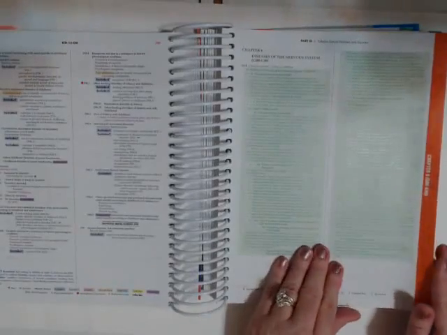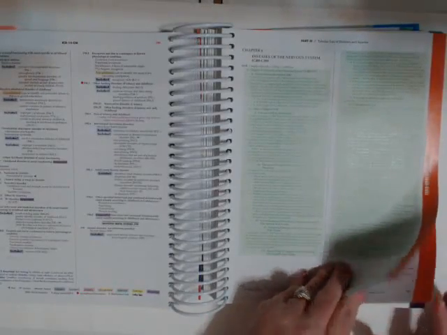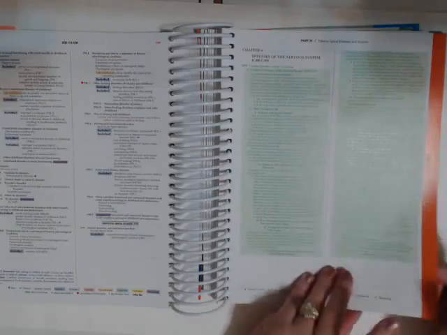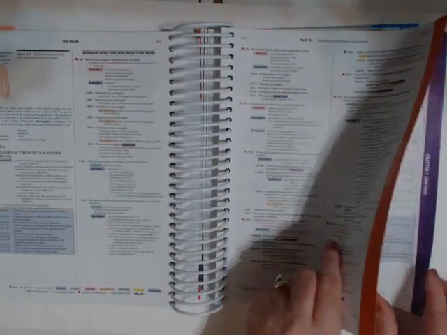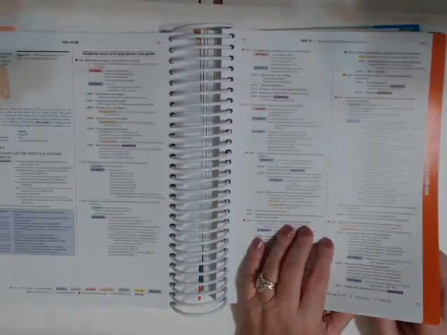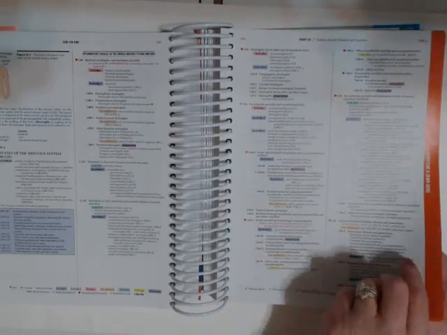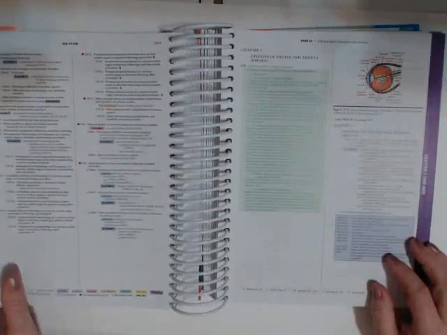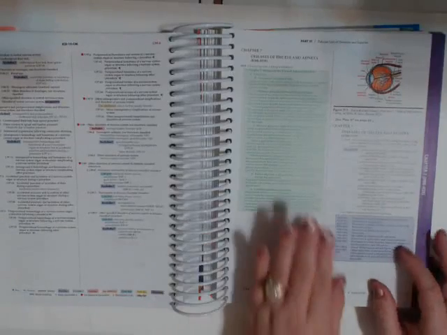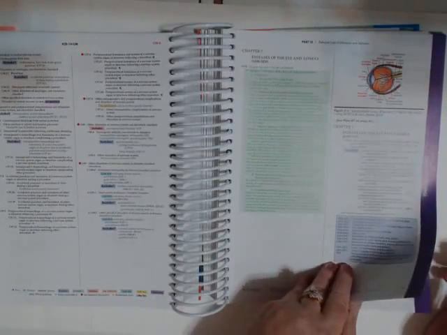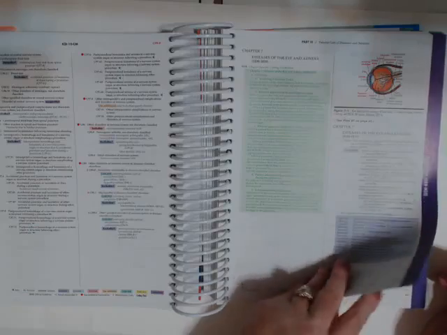Chapter 6 is the nervous system. This is the orange. Starts with our green guidelines. And then all kinds of nervous system kind of stuff. So nervous system would be brain and spinal cord, meninges, nerves all over the body, all kinds of stuff in there. Chapter 7 is the eyeball and the adnexa.